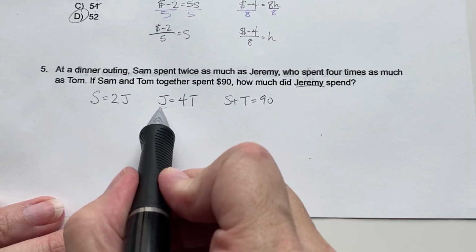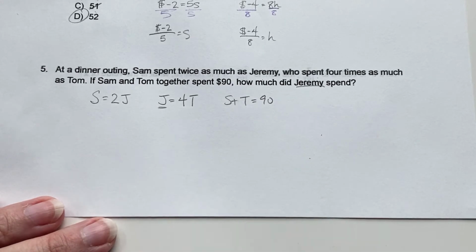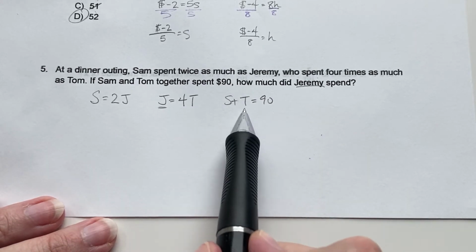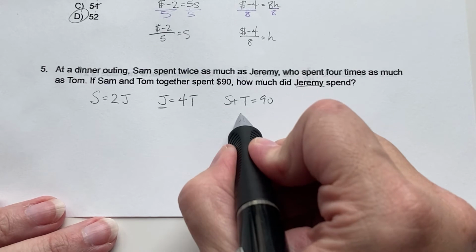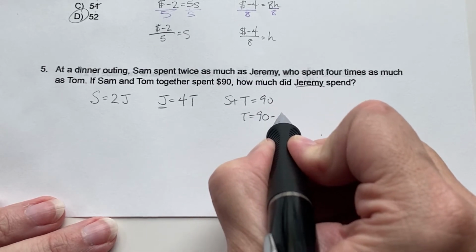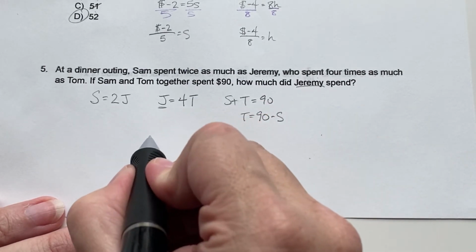So we know we want to get to this equation, right? So let's first solve this equation for t. So t equals 90 minus s. Okay, now let's plug that in.